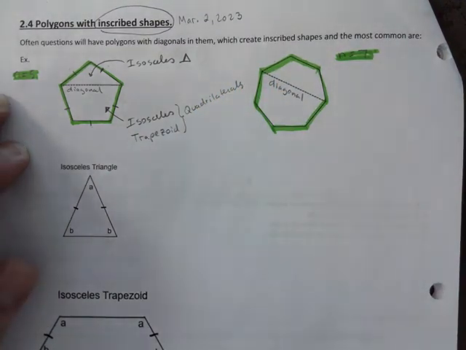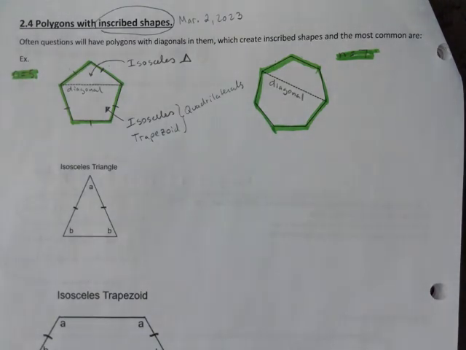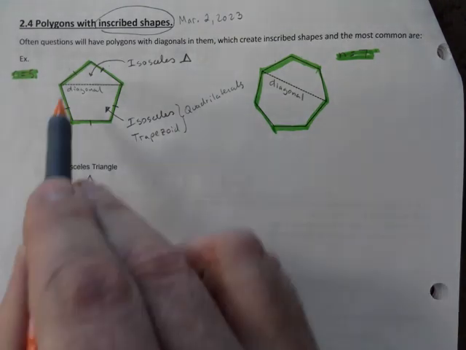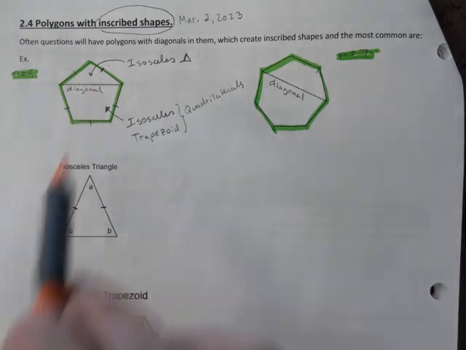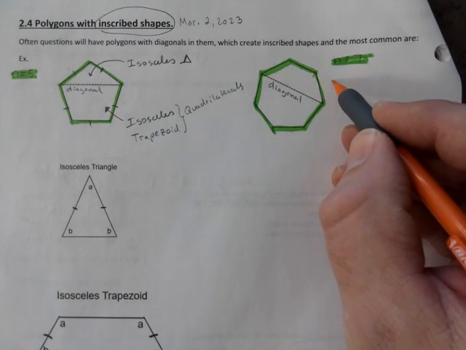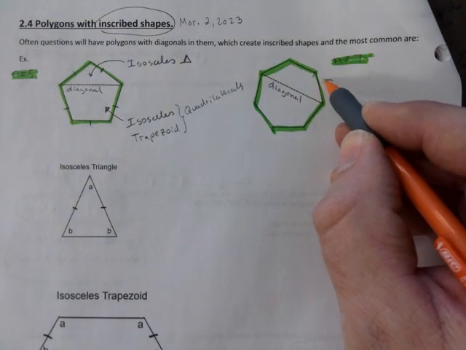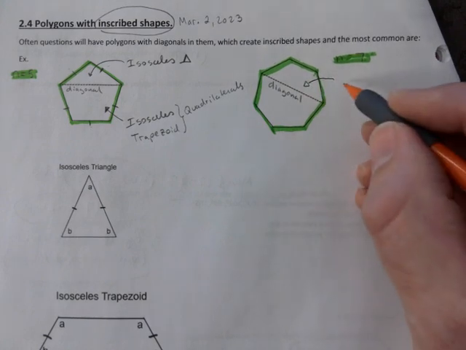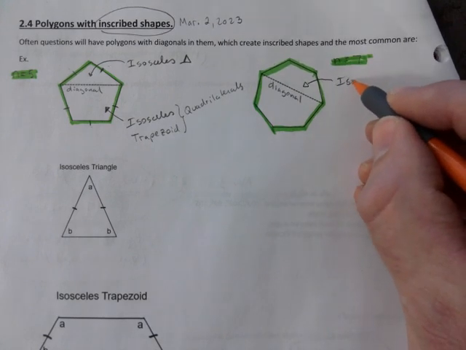It's not terribly important that you remember the quadrilateral, but yes, it's an isosceles trapezoid, right? So two shapes are formed due to that diagonal there. And over here, if you look at the heptagon, that diagonal cuts it into an isosceles trapezoid.